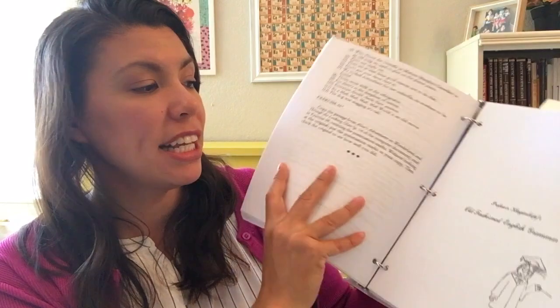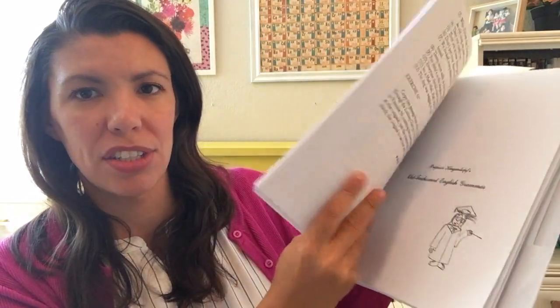Something you should know is that this is actually broken up into two different levels. There is a primer here in the beginning, and it says this little book is made for the younger student to introduce and then accompany the Professor K old-fashioned English grammar, which starts about here. So this is the first part, and then we have the second part.